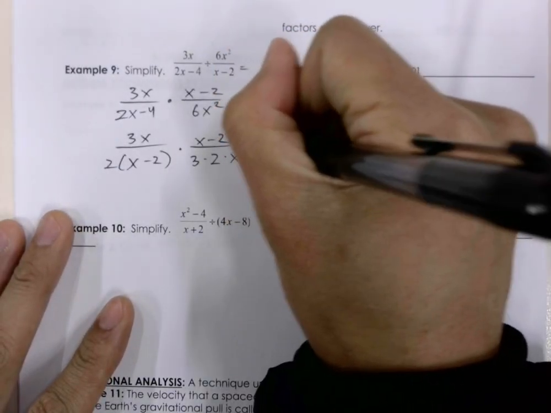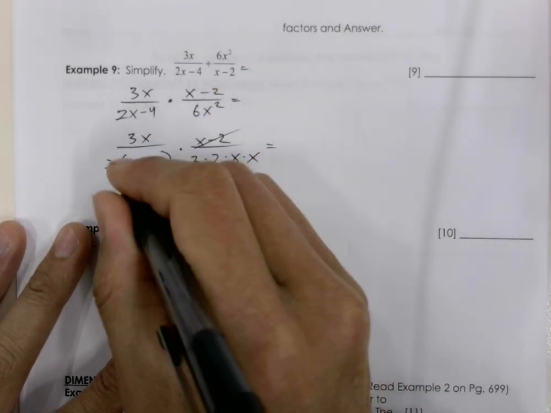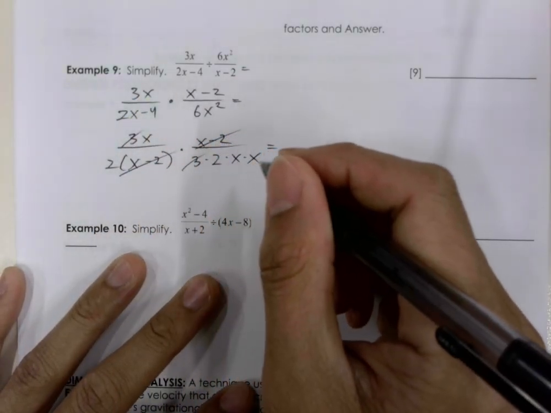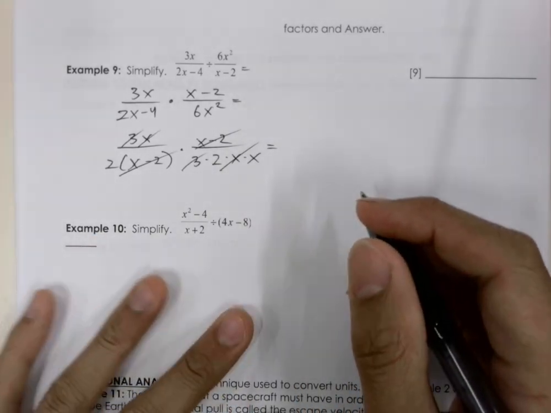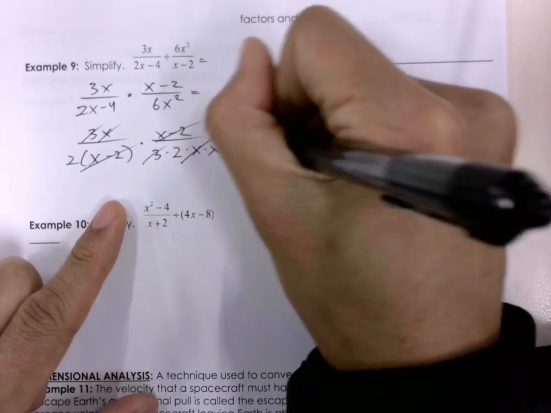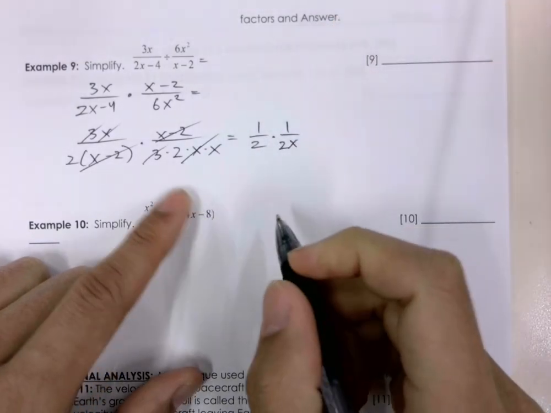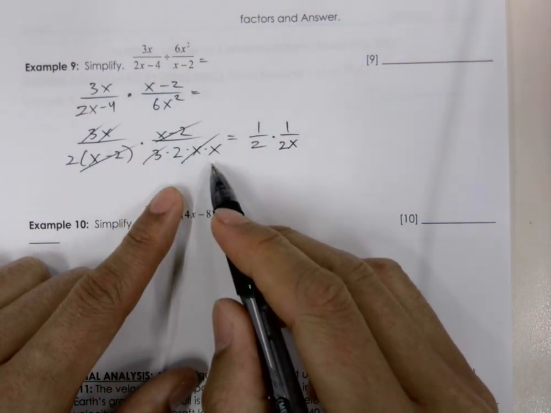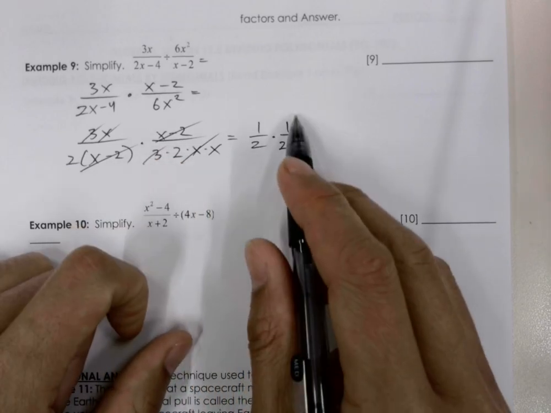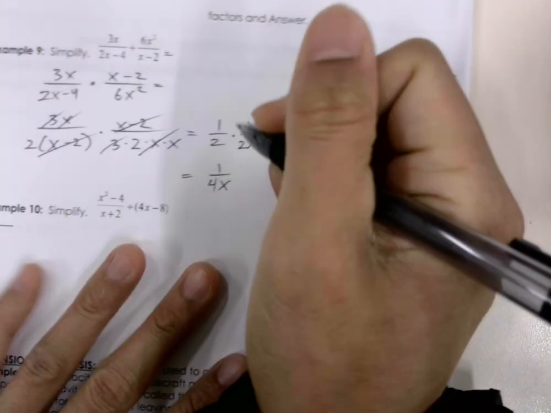All right, so now what can we cancel out? Well, we have an x minus 2 in the numerator and an x minus 2 in the denominator. Those go away. We have a 3 in the numerator, a 3 in the denominator, and we have an x in the numerator and an x in the denominator. Right, what does that leave us with? It leaves us with the first fraction is going to be 1 over 2 times 1 over 2x. Are we okay with that? Yep. There's a 2 down here and an x left over, so it's 2x, 1 over 2x. Now we multiply straight across, and we get 1 over 4x.